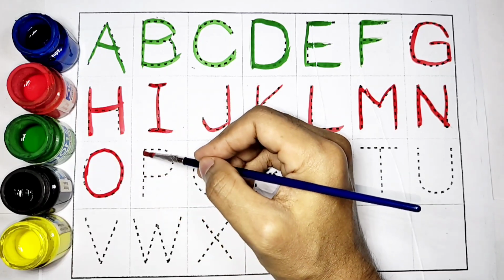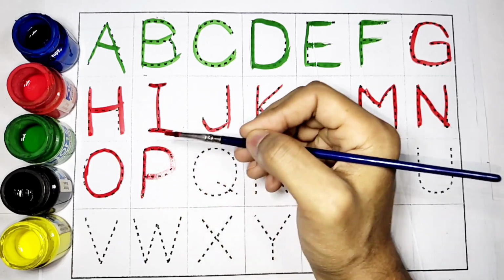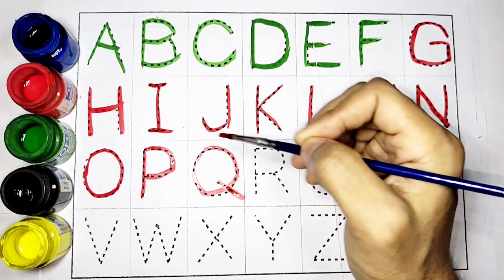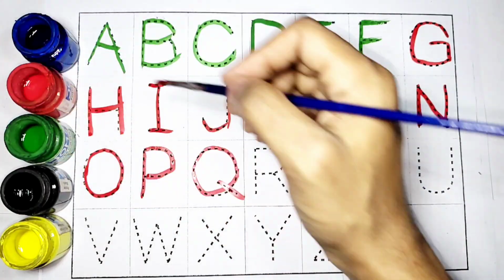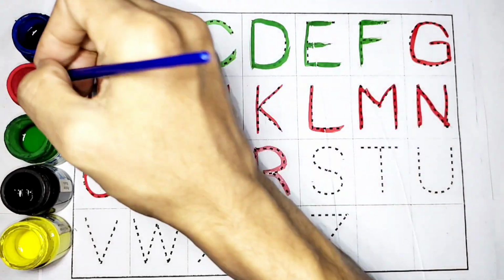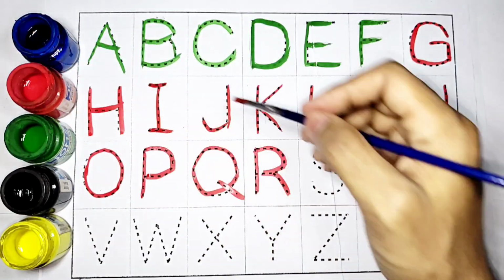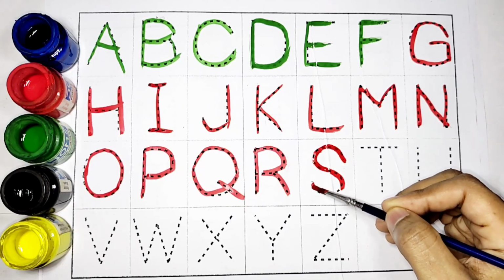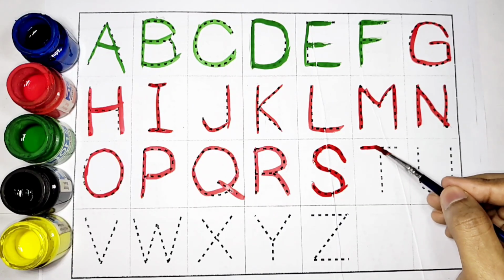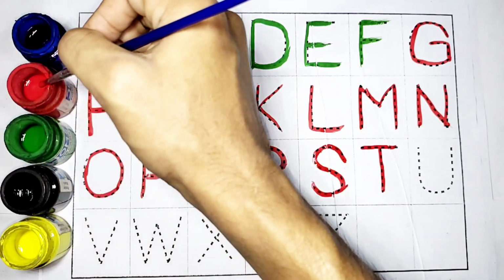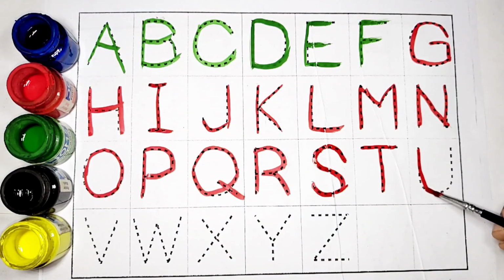O for octopus. Kids, now we draw P. And the next one is Q. We are again using the color of red and draw R. The alphabet of R. R for rose. The next one is S. S for snake. Now we draw T. And the next one is U. U for umbrella.